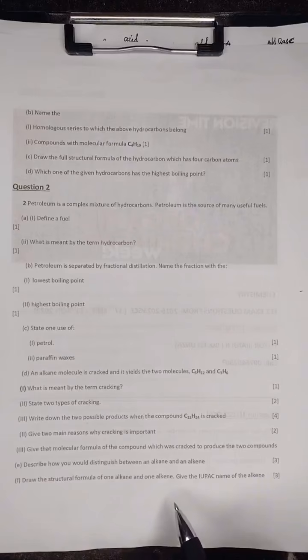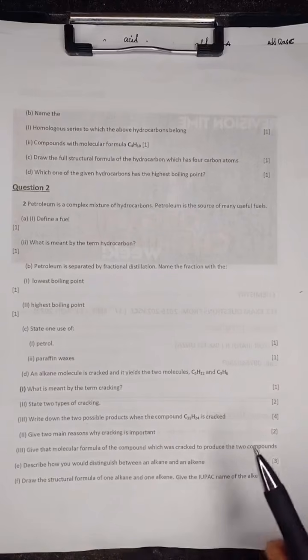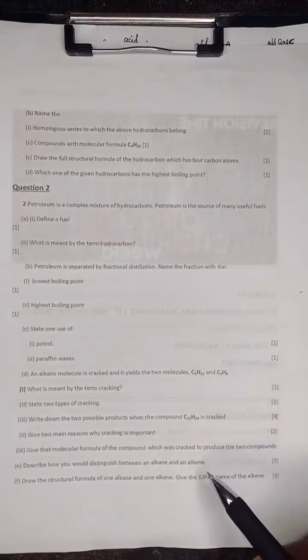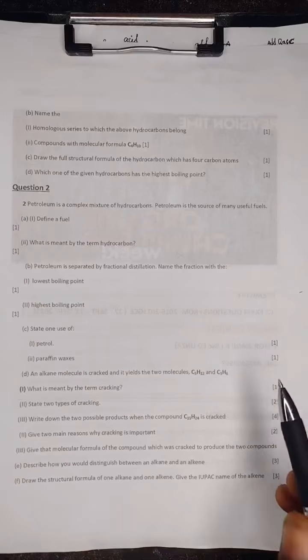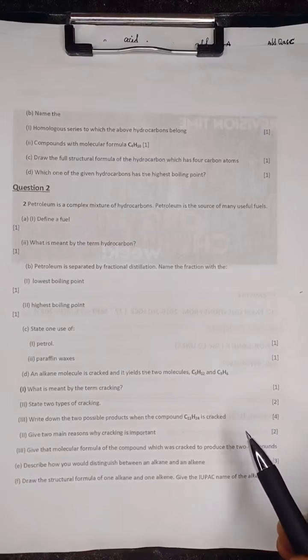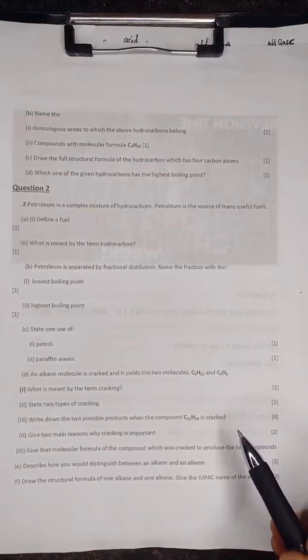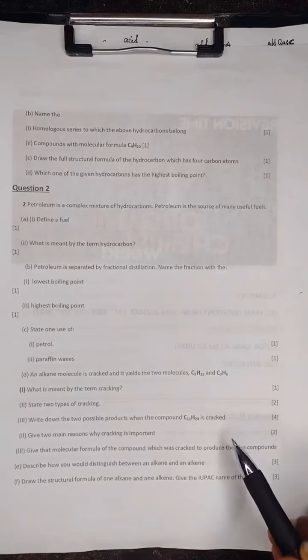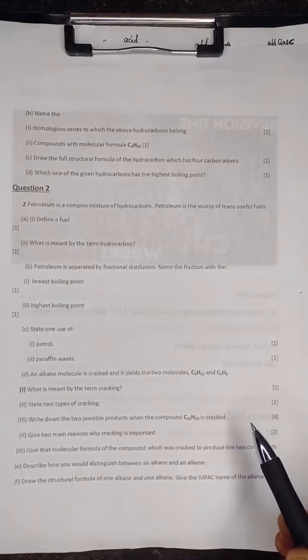Then the other difference that we can look at is when you use bromine water to test for alkenes: alkenes decolorize bromine water or bromine solution. Bromine solution by color is red. When you add alkenes to bromine solution, it turns colorless, whereas alkanes do not. So those are the two differences.